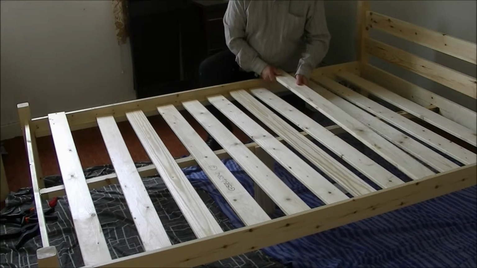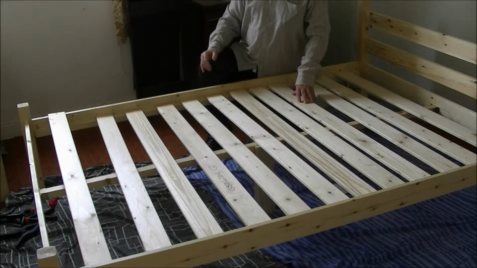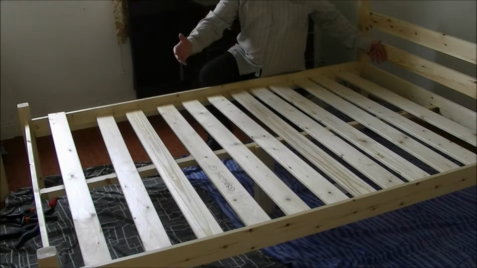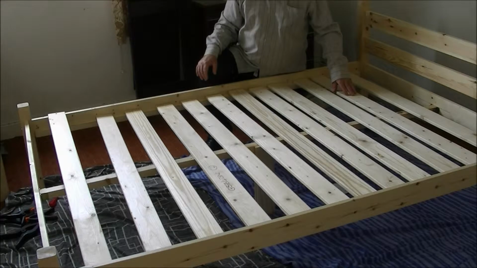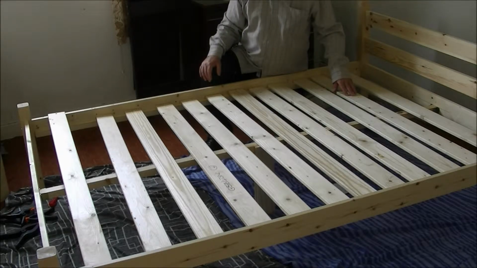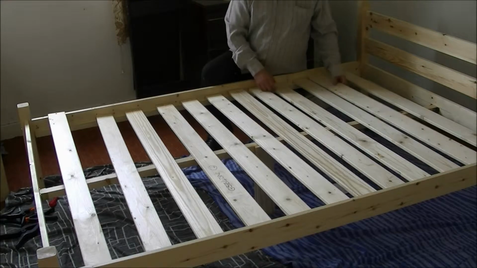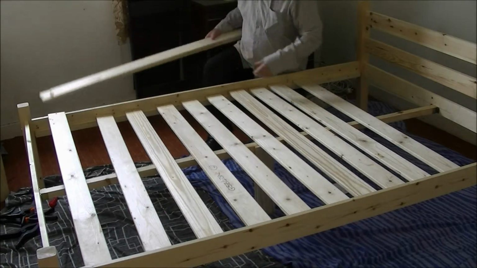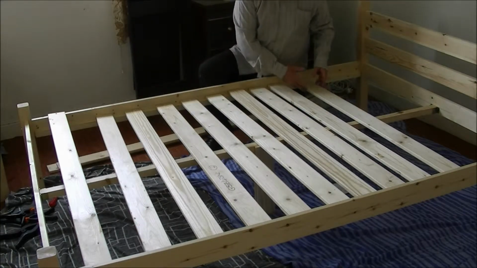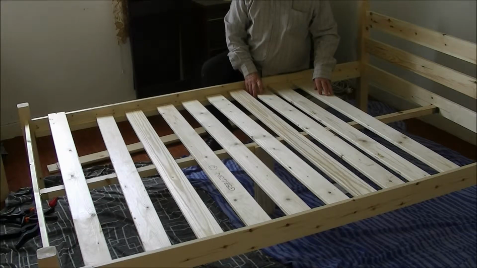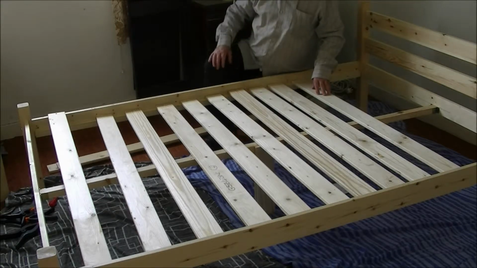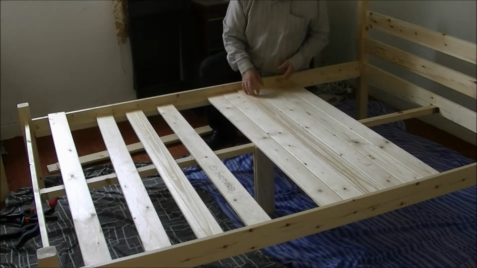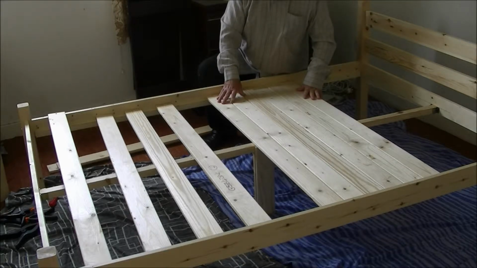Now, a basic formula would be, if you have a 200 centimetre bed and say 10 slats, and the width of each slat is 10 centimetres. 10 tens are 100.